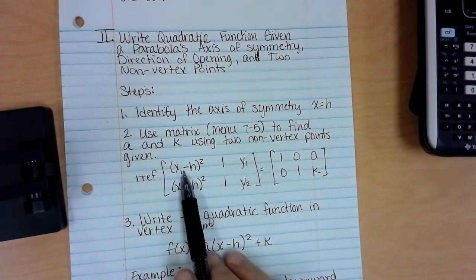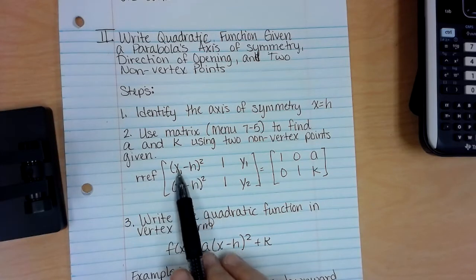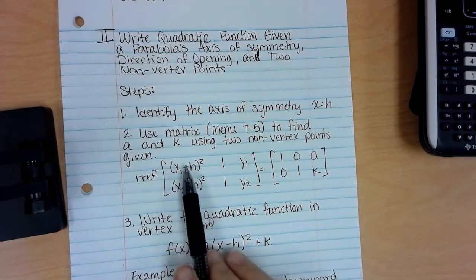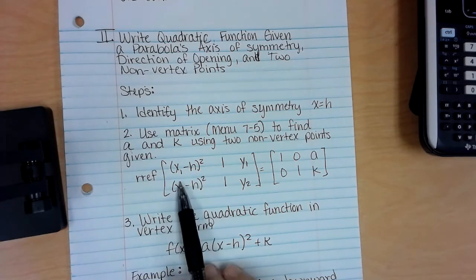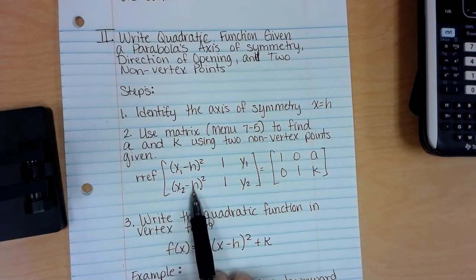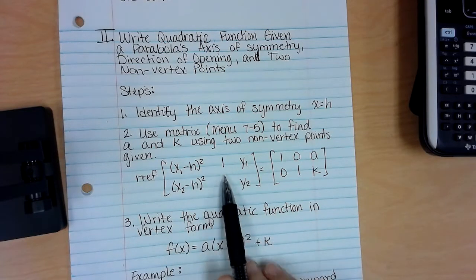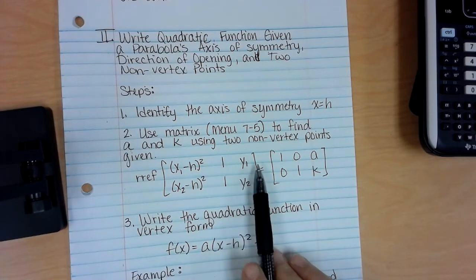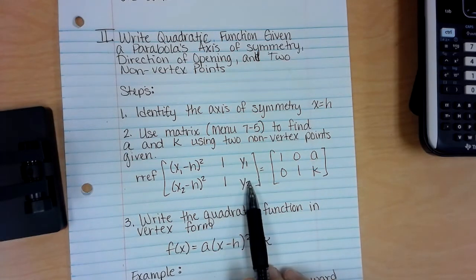And then we have to plug in the matrix using a little bit of a formula. So you can actually type into the matrix this: x minus the h, square that, for the first point's x, and then put the second point's x minus the h, square that. You can type it in exactly how it's written here. The second column will always be both ones, and then the third column will be your y values.